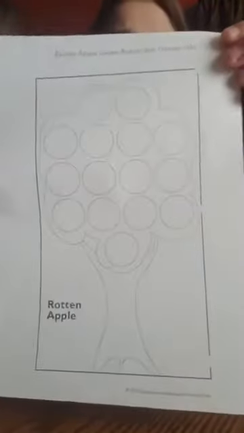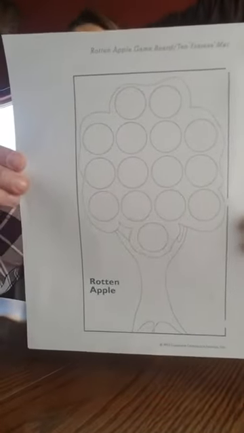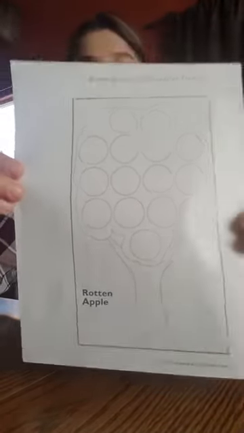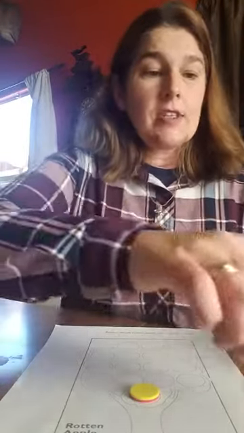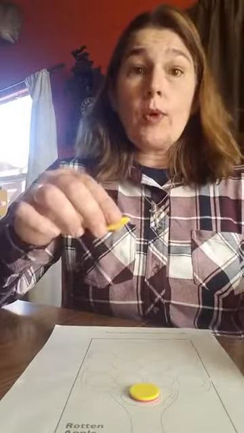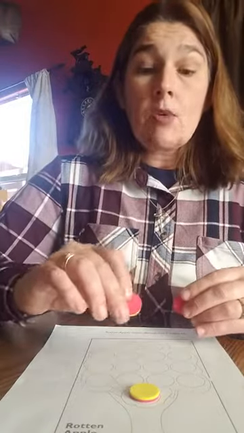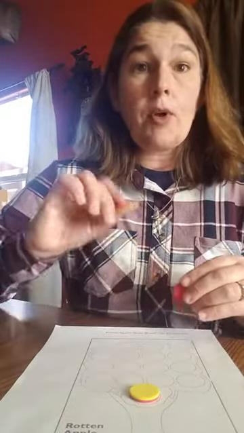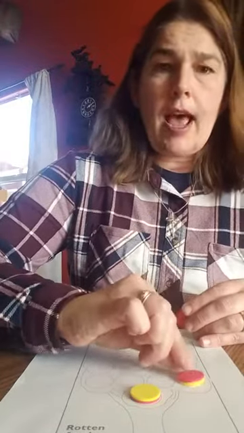All right, the first thing you need to do is make a copy of the Rotten Apple game. Make sure you have your yellow and red counters. Once you have your yellow and red counters, our yellow one is going to be our rotten apple. And it doesn't matter where you place the rotten apple, as long as it's on the sheet. Now, we are going to place all the red apples on our tree. So we have one rotten apple, and let's count how many good red apples we have.